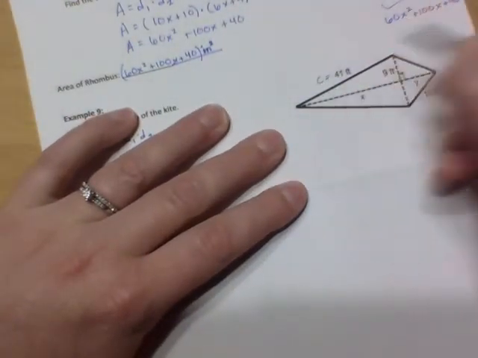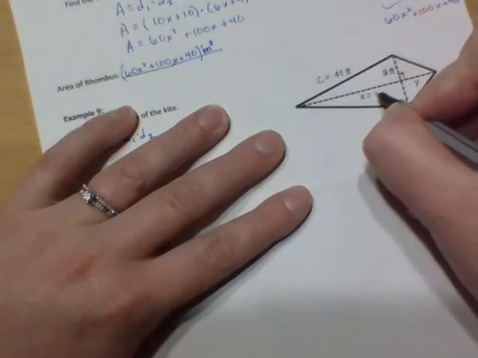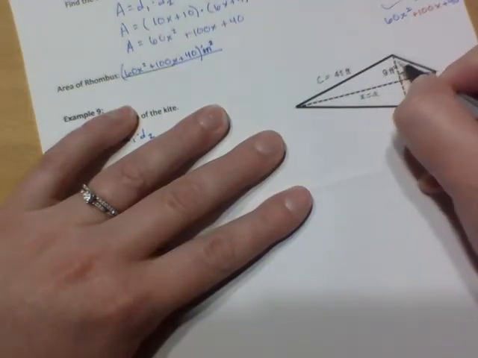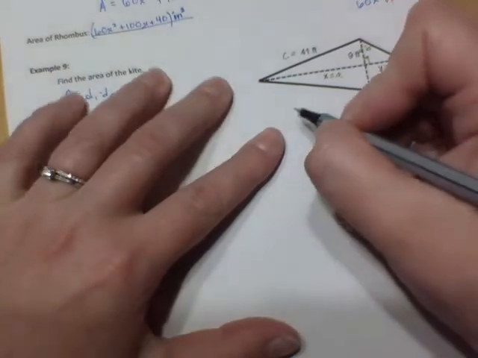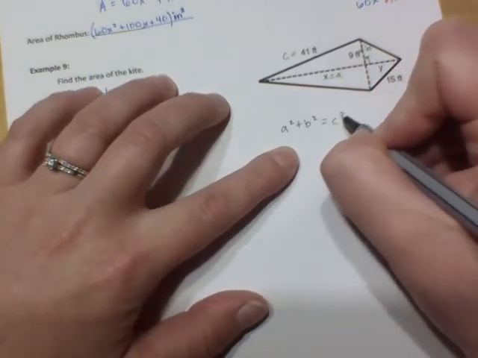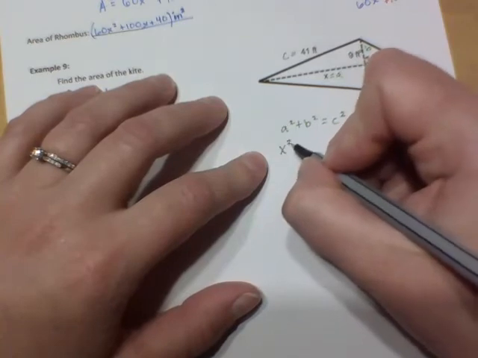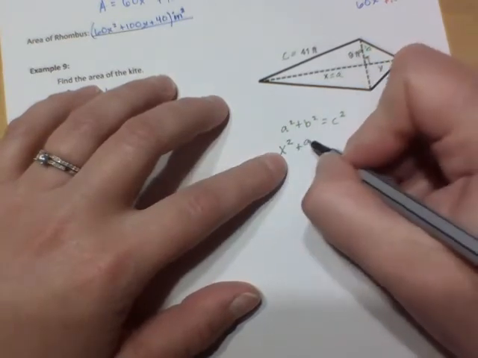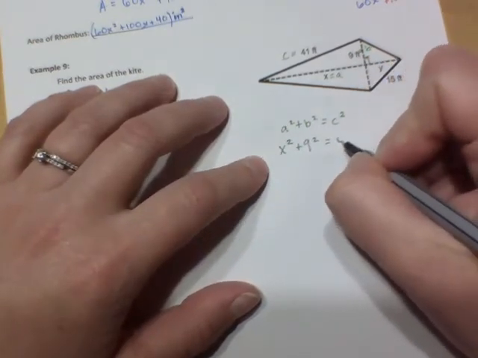So the first thing that we're going to do is call this one C for the hypotenuse, this one A, and this one B. And so our A squared plus B squared is going to equal C squared, but A is X, B is 9, and C is 41.